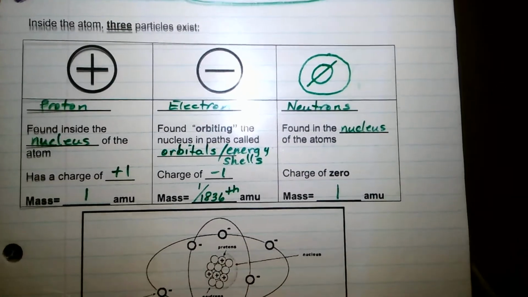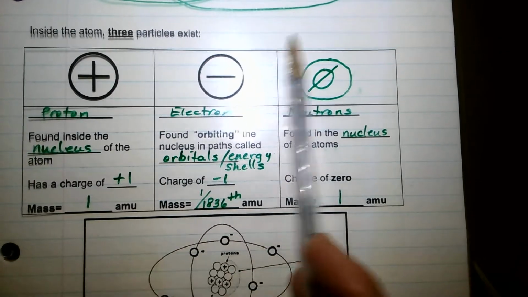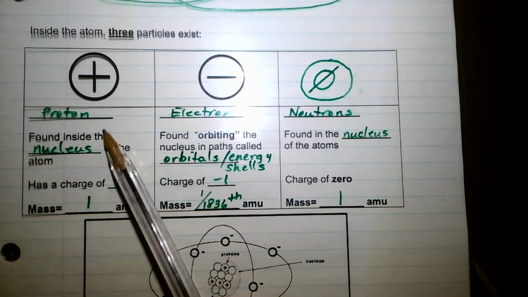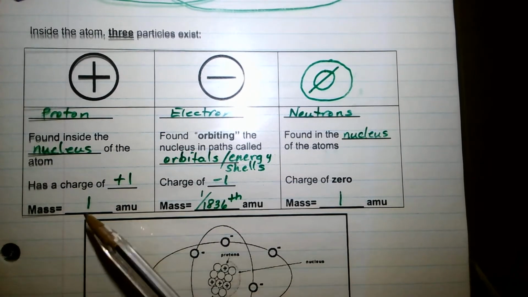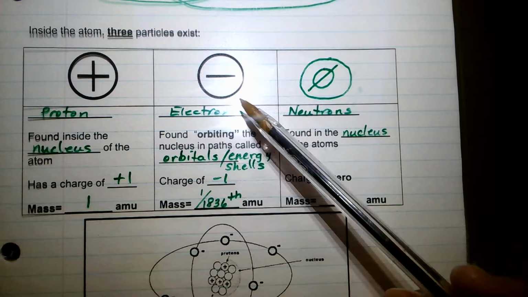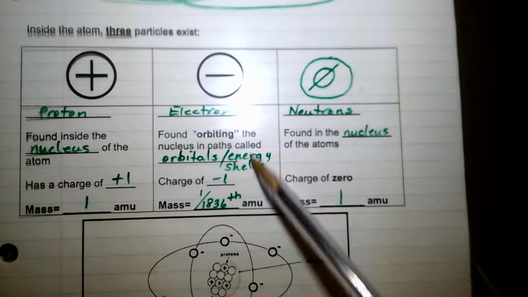So inside the atom, right, we have our proton, our electrons, our neutrons, right? Positive, negative, no charge. Protons are found in the nucleus. They have a charge of +1, and they have a mass of 1 atomic mass unit. Electrons, negative. You know, they orbit the shell.